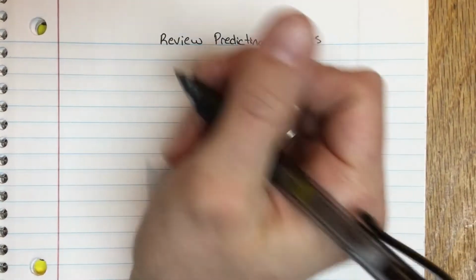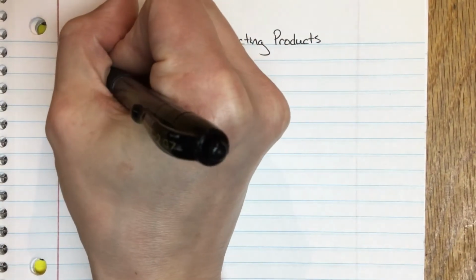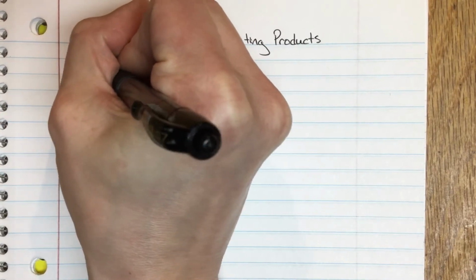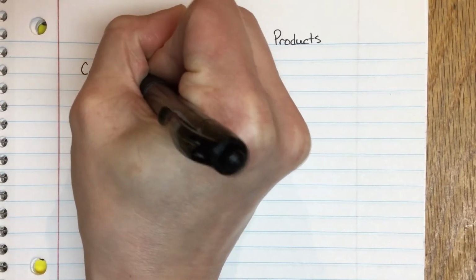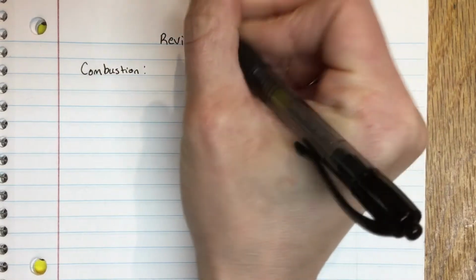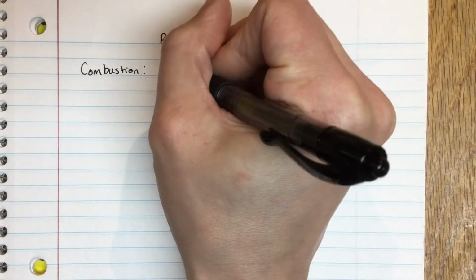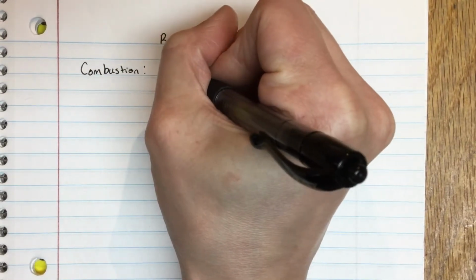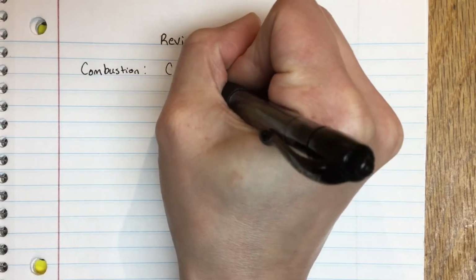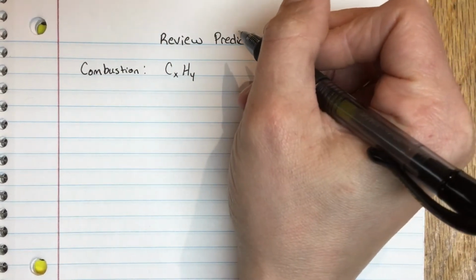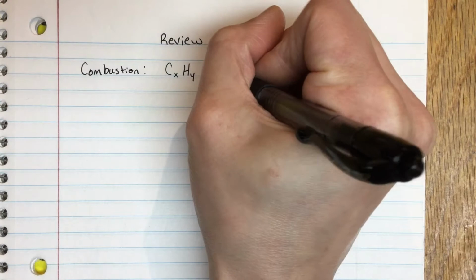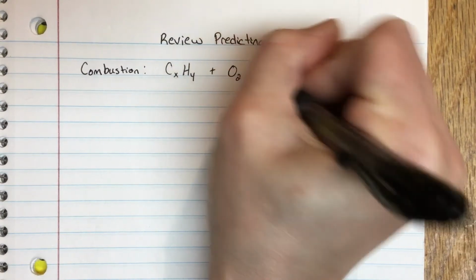So let's go with the first one, which is our oddball, which is a combustion reaction. And combustion reactions always start with 2 reactants, and the first reactant is always a hydrocarbon. You can tell it's a hydrocarbon if it has carbon and hydrogen in it. And the other reactant is always oxygen.